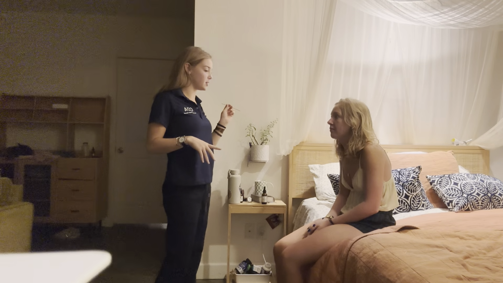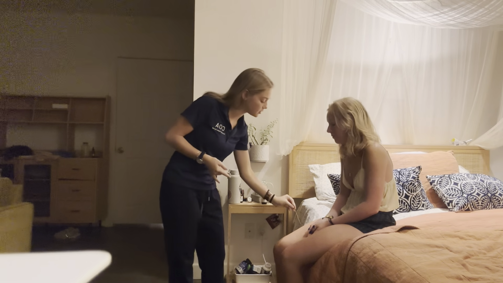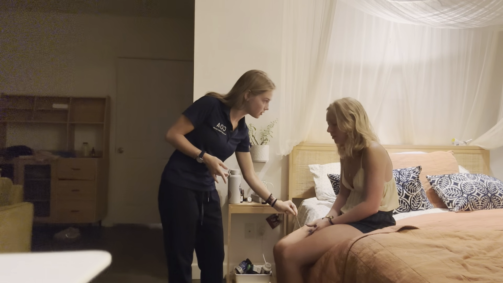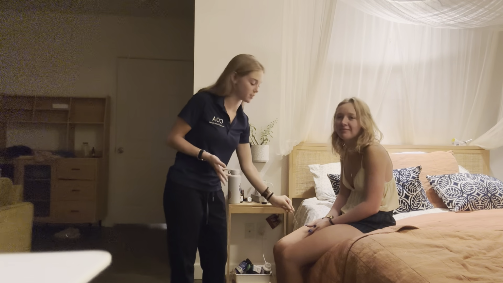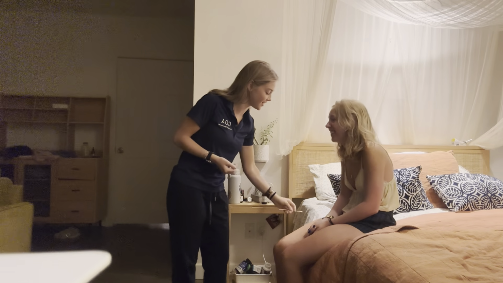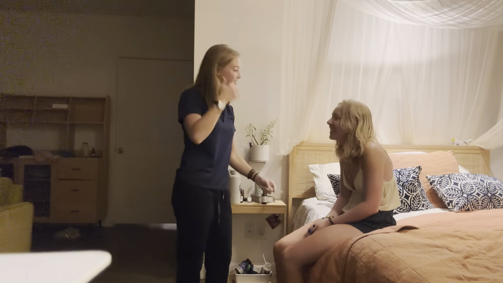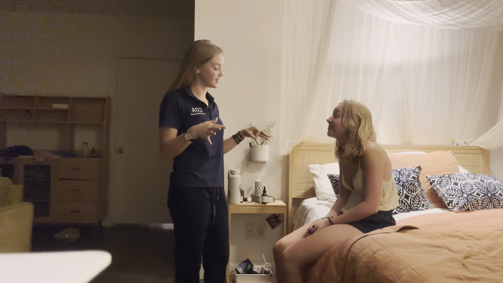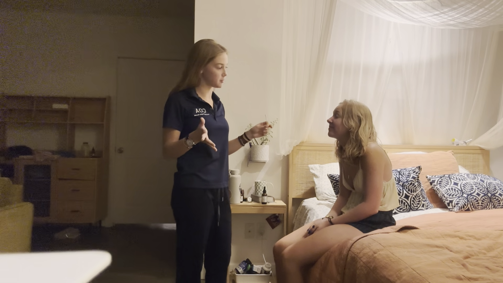Next thing I'm going to be doing is superficial touch. So I'm going to be asking her if the touch she feels is dull or sharp. So this will be the sharp. No, I'm just saying this will be the sharp touch, and then this will be the dull touch. Okay. So I'm gonna have you close your eyes, and you're gonna tell me if it's dull or sharp.